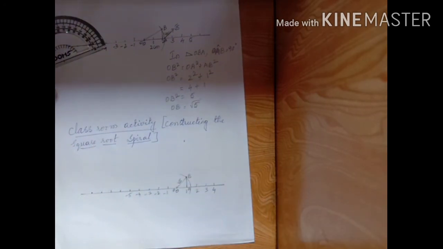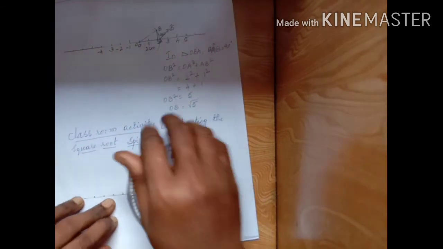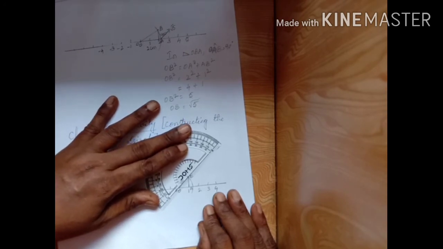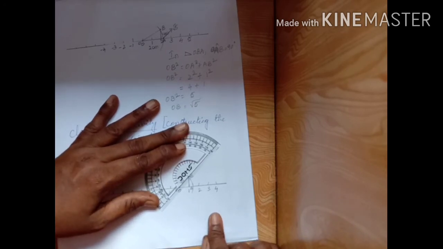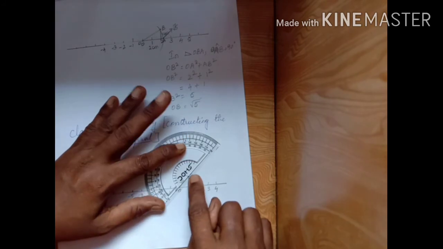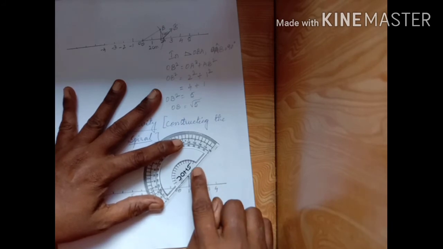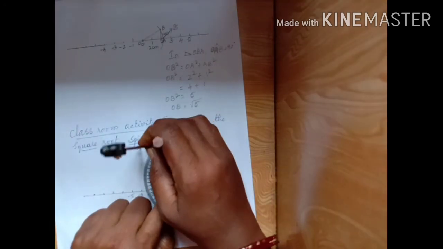Similarly, we have to locate root 3. How to locate root 3? With the help of the protractor, now B as center and OB as radius. Listen carefully. B as center and OB as radius. We have to draw a perpendicular. We have to mark first 90 degrees, then draw the perpendicular line, children.